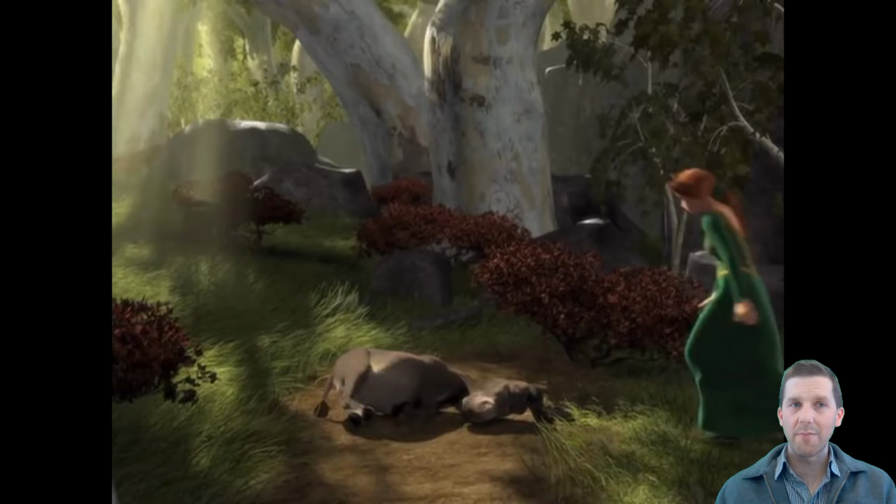Let's have a look at a montage from Shrek. It shows us the development of Shrek and Fiona's relationship. So it condenses something that usually takes a long period of time, falling in love, into the space of a couple of minutes.